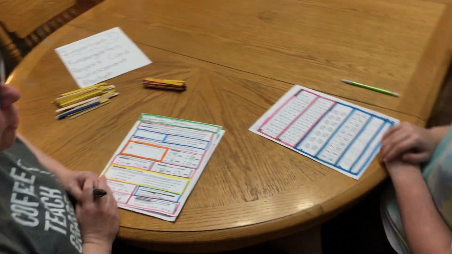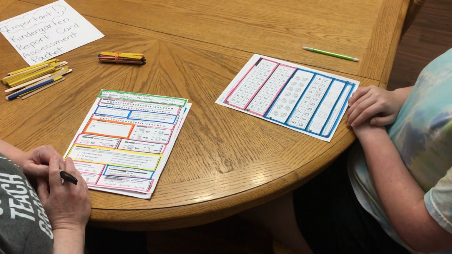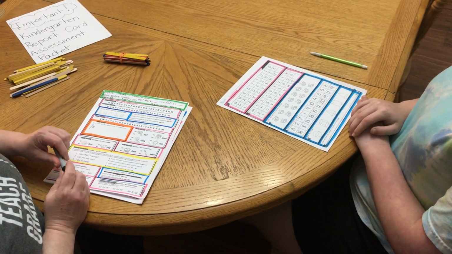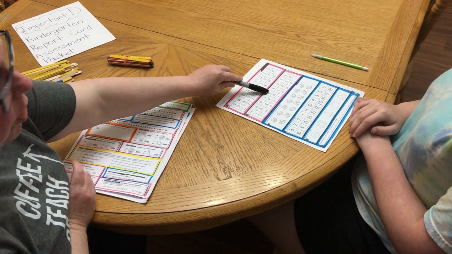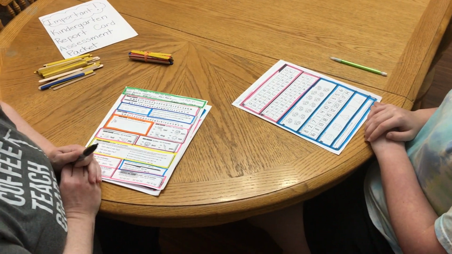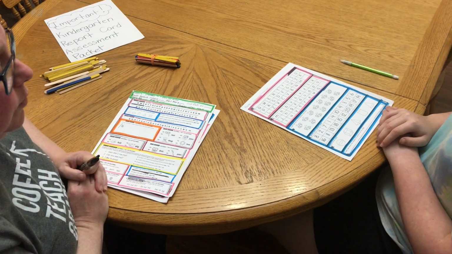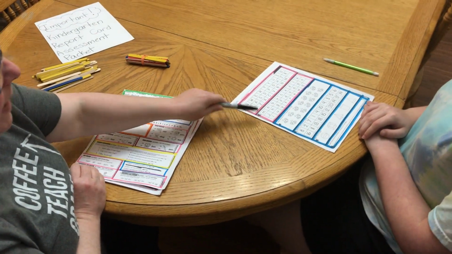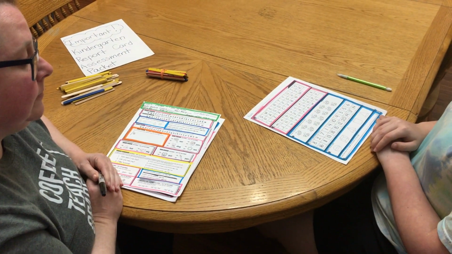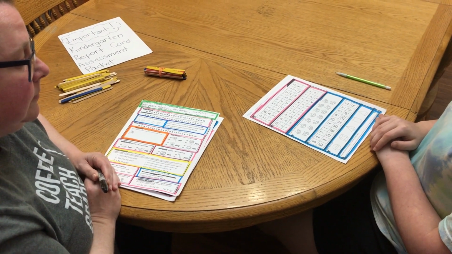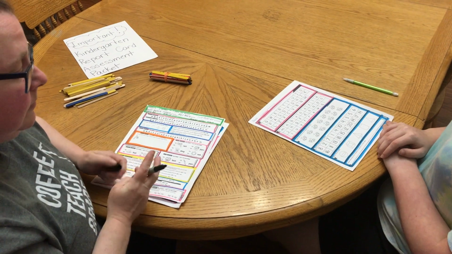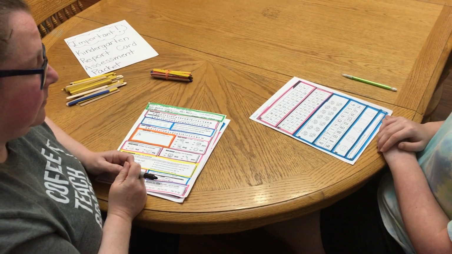Now we're going to have her read the first row of the lowercase letters. I am going to ask her to miss one on purpose so that you can see what I do. So Maggie, can you please read the lowercase letters for me? M, N, B, V, W, X, Z, L, K.